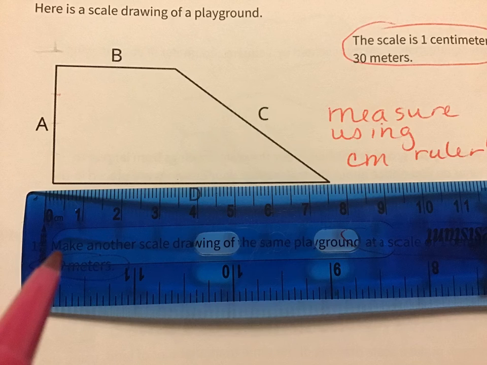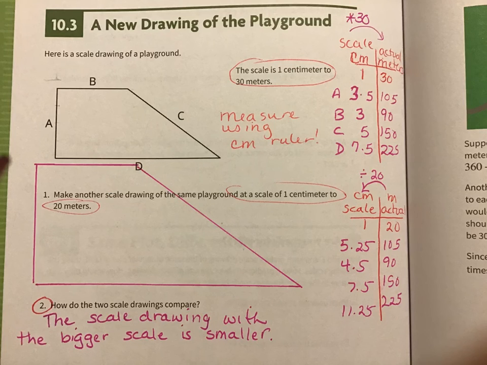ruler, and I kind of made up numbers in last night's video, and my numbers were way off. When I measured, what I found was that side A was about 3.5 centimeters, side B was about 3 centimeters, side C was 5 centimeters, and side D was 7.5 centimeters. So from that point, remember what I did is I multiplied, because we had a scale of 1 to 30, I multiplied each of those numbers by 30, and that gave me the actual lengths of the sides of that playground.